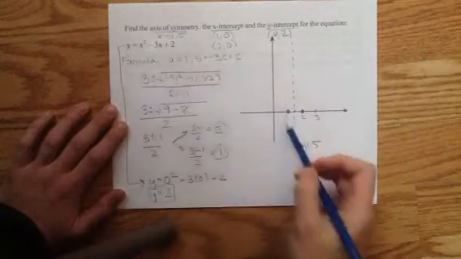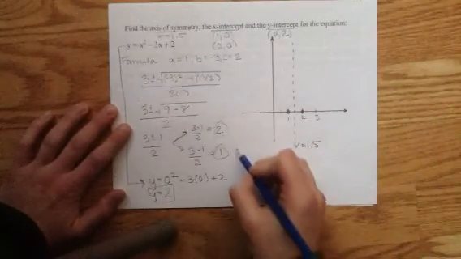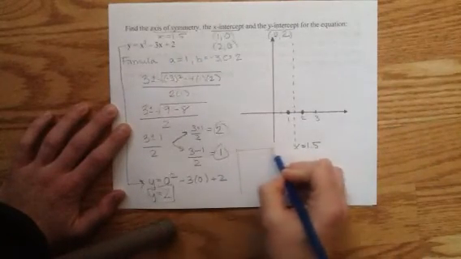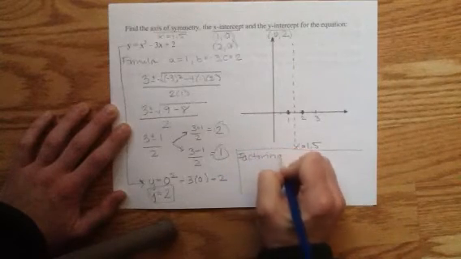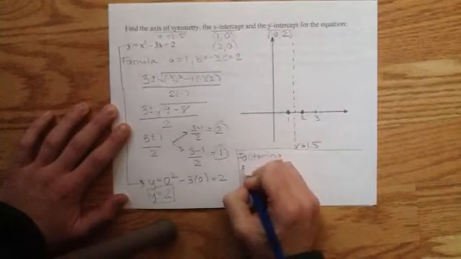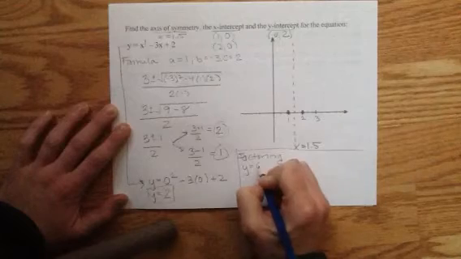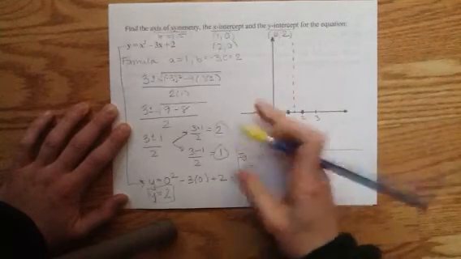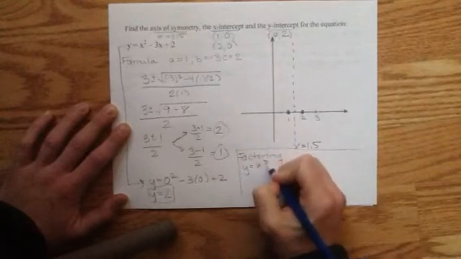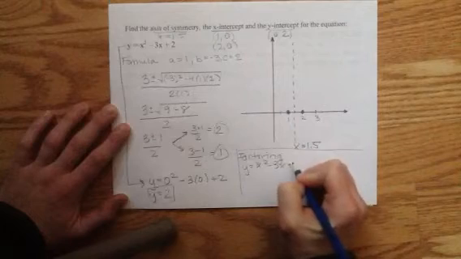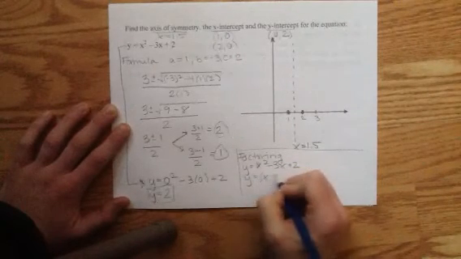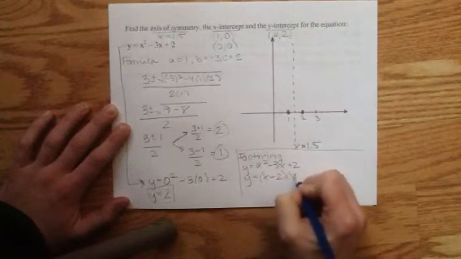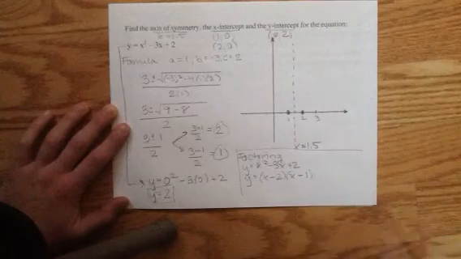I told you I'd show you one more way to do this. So I'm going to also show you how to find the roots by factoring. So let's say I'd like to use factoring. I have y equals x squared minus 3x plus 2. Once I factor, I would get y equals x minus 2 times x minus 1.